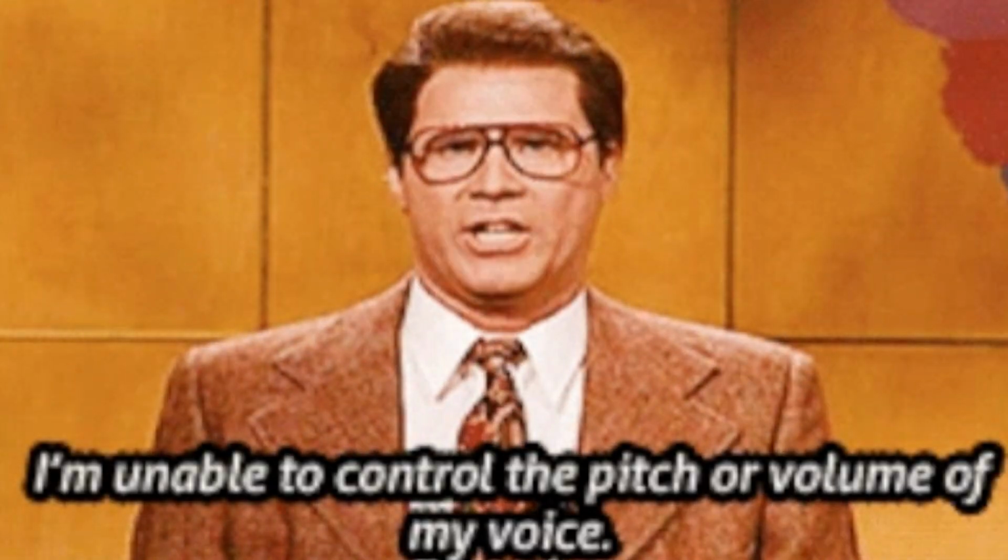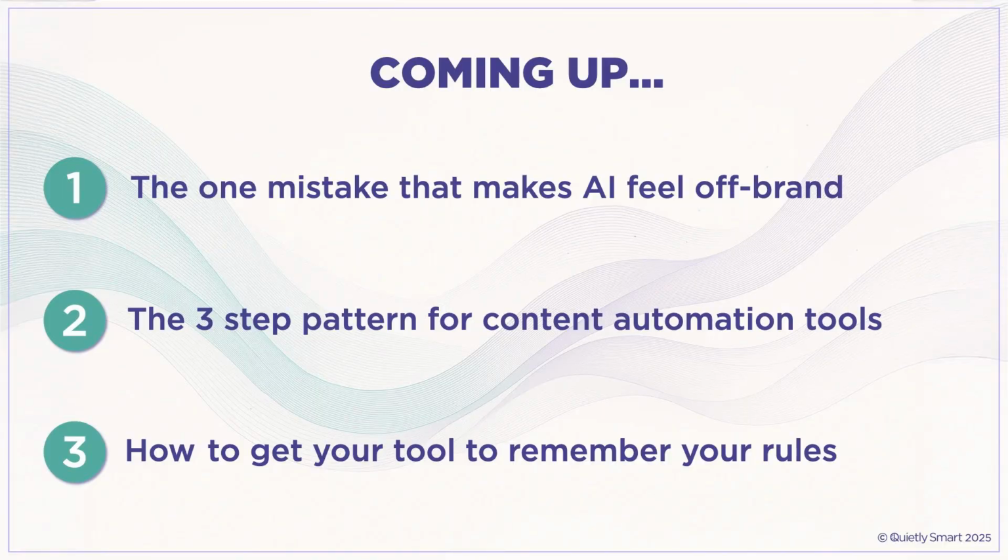So if you're tired of manually adapting content across different platforms, or even using AI to write it, or you're wondering how you can build AI tools like this that actually match your voice, then you're in the right place. Coming up next, the one mistake that makes AI tools feel off-brand, the 3-step pattern that powers almost every content automation tool, and how to get your tool to remember your rules without prompting it every time.